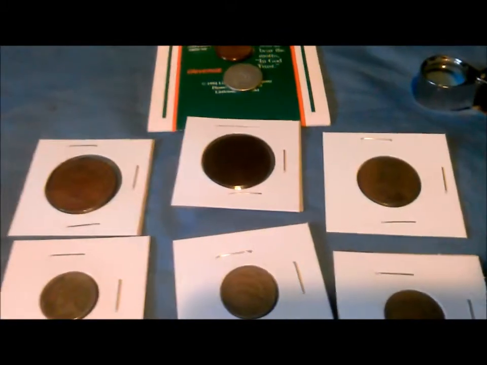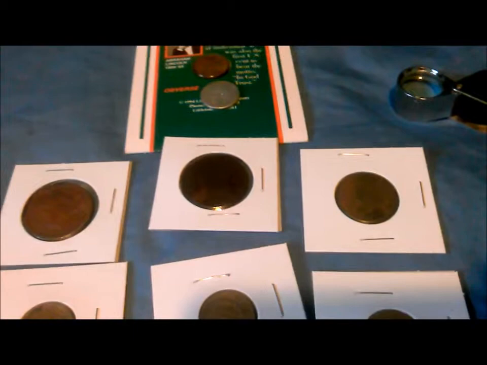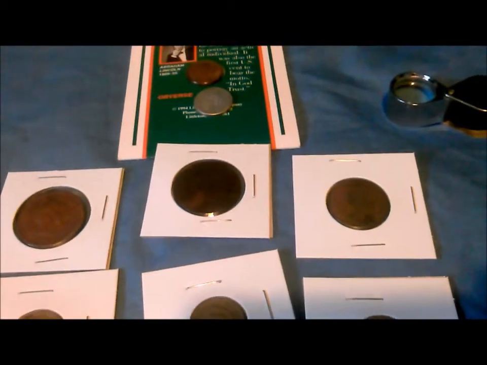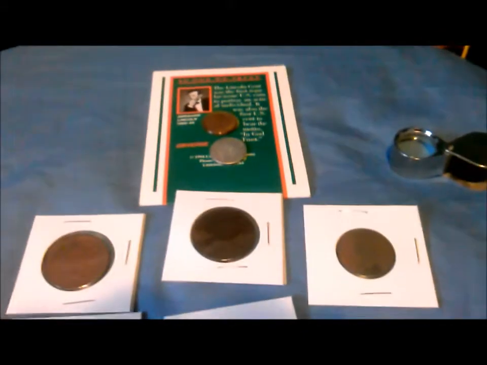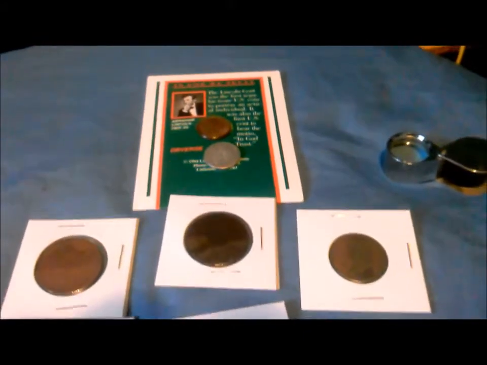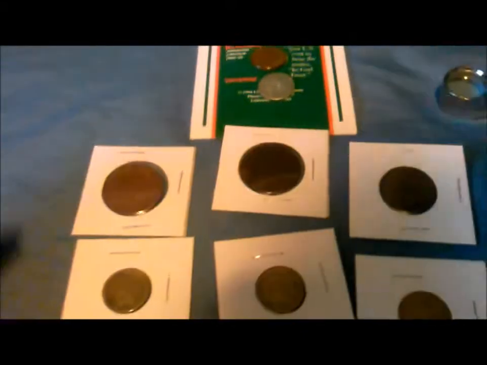Also, it was quoted that the Mint director James Ross Snowden reported that they were barely paying the expenses. And also, large and half cents were not being readily used. I'm going to try to zoom you in here a little bit with a loop. I don't know exactly how well it's going to work because it is bronze. It's hard to pick up on the camera.